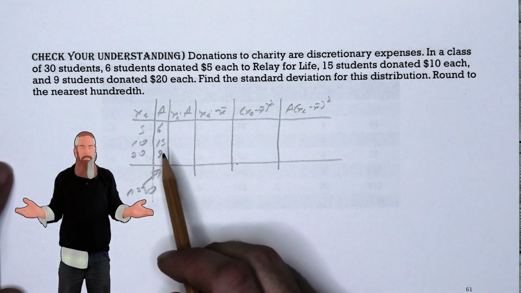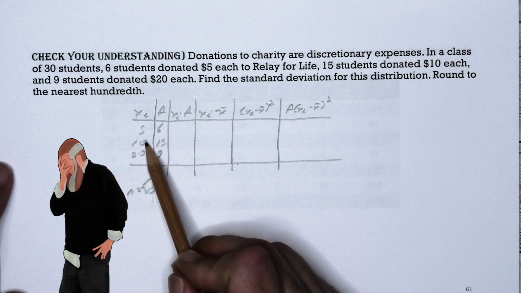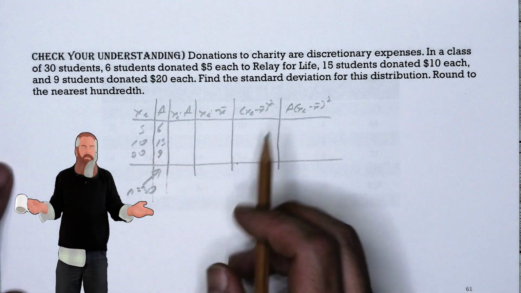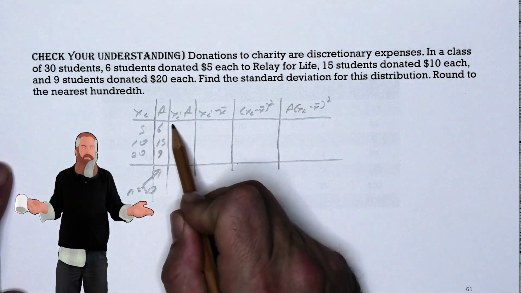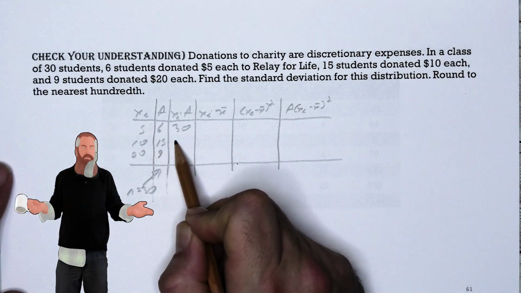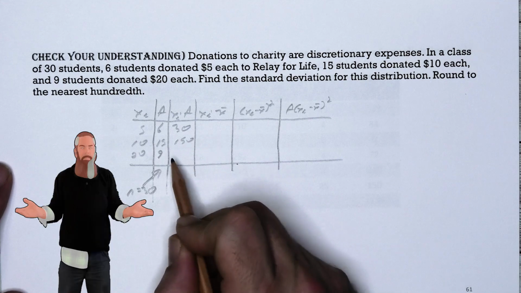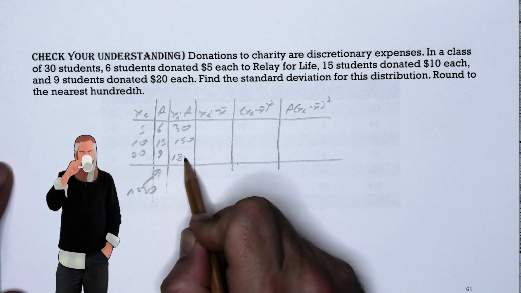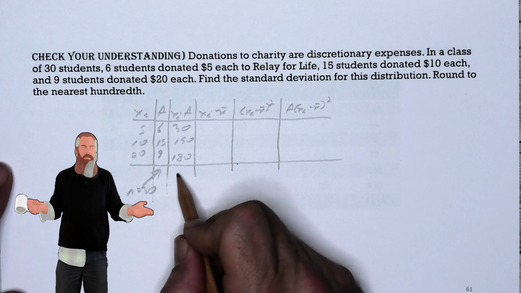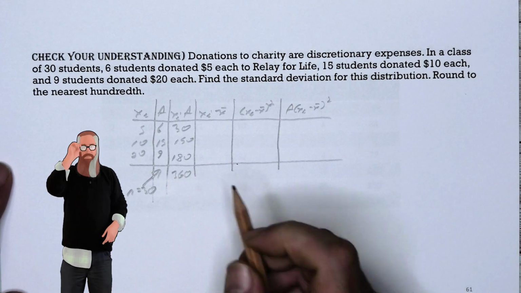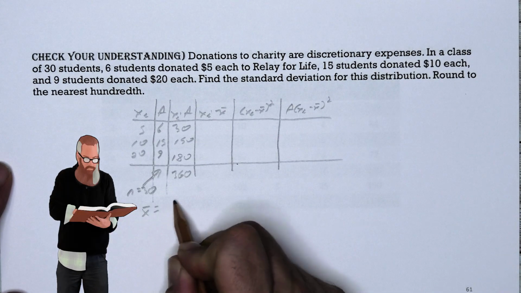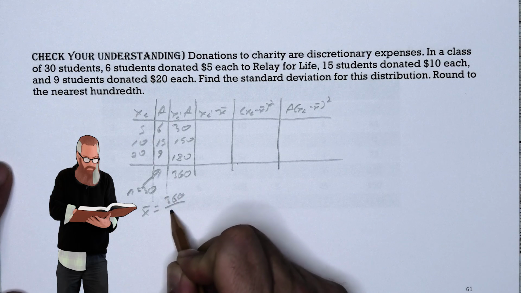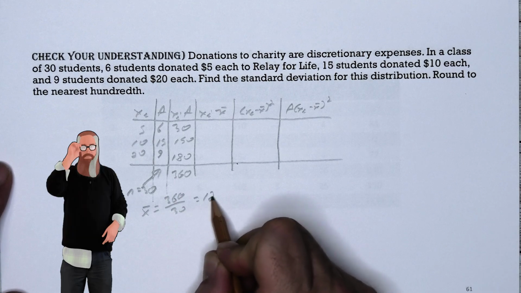Now, the amounts that students donated, the X sub i, are 5, 10, and 20. We need to find the frequency of that. So 5 times 6 is 30, 15 times 10 is 150, and 9 times 20 is 180. Adding all of that up, we get 360. Now, we want this so we can find X bar, which is 360 divided by 30, which is 12.